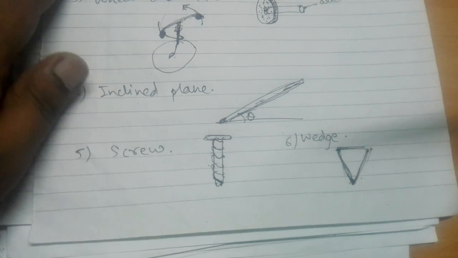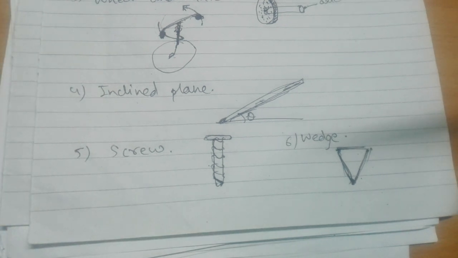This much is the revision of what you have studied about simple machine in your previous class in grade 7 and grade 8. From tomorrow we are going to start the numericals related to simple machine. In grade 9 we will specially focus on numericals related to simple machine.